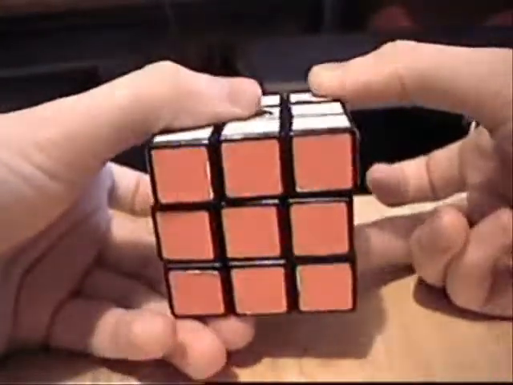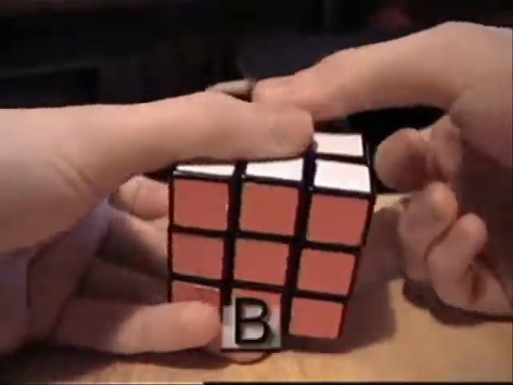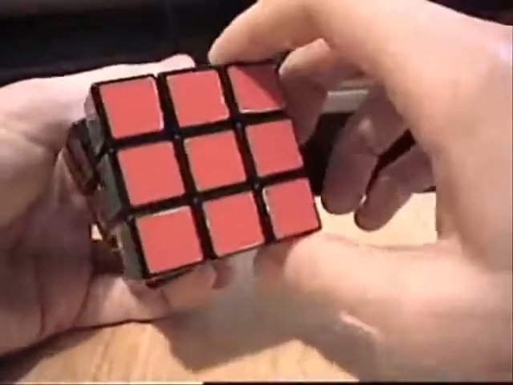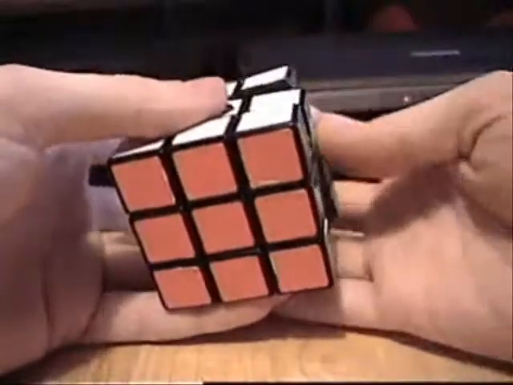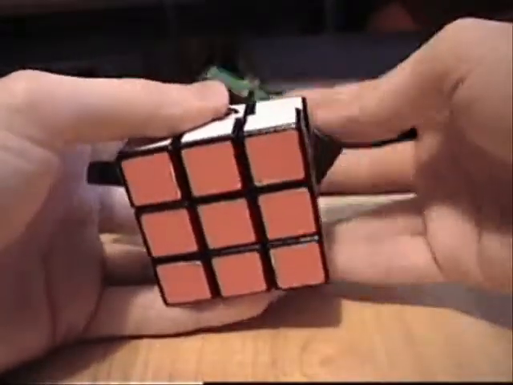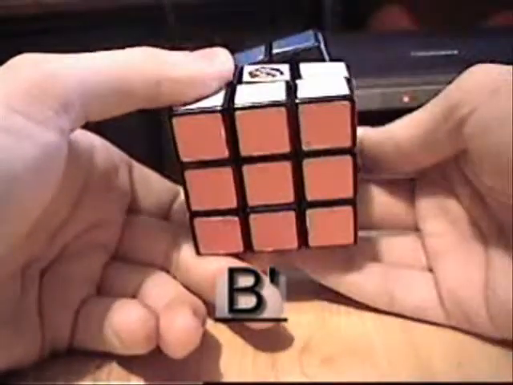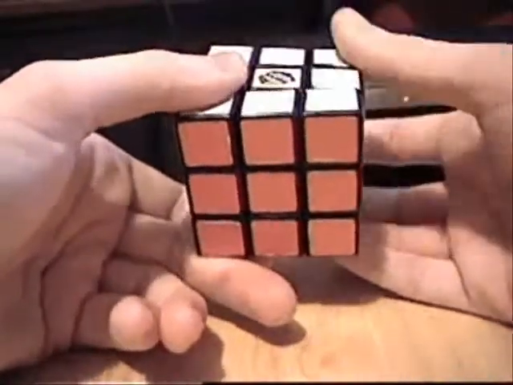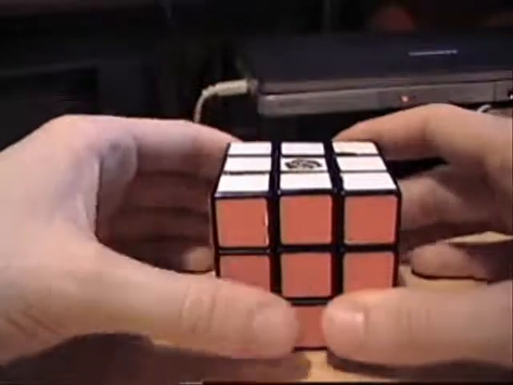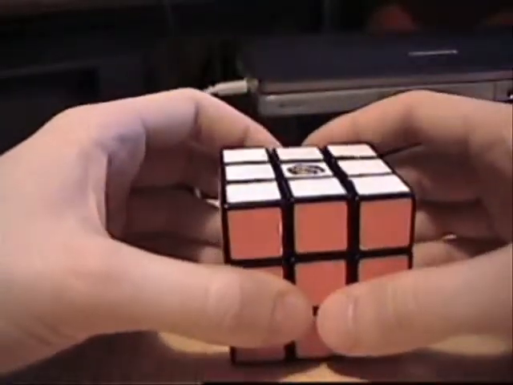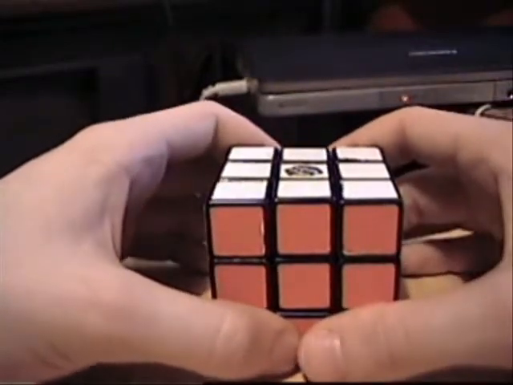So this would be back and back invert. We also have middle, but that's for an advanced tutorial.